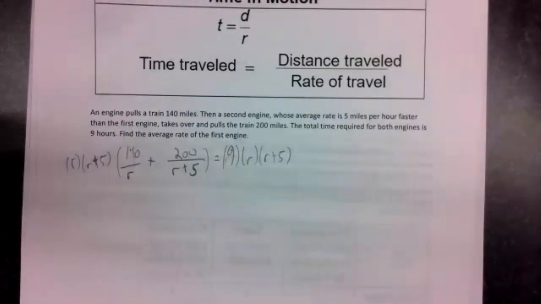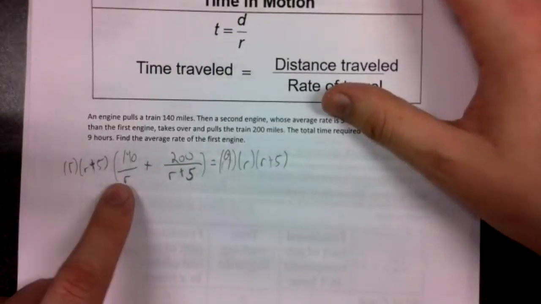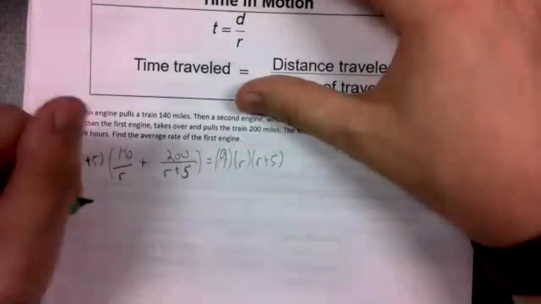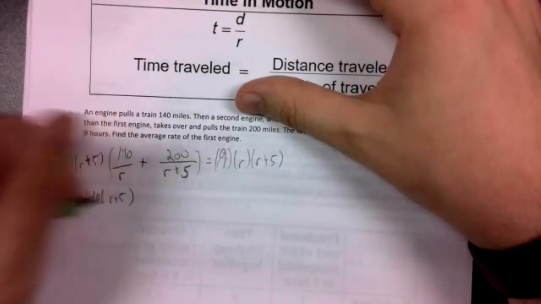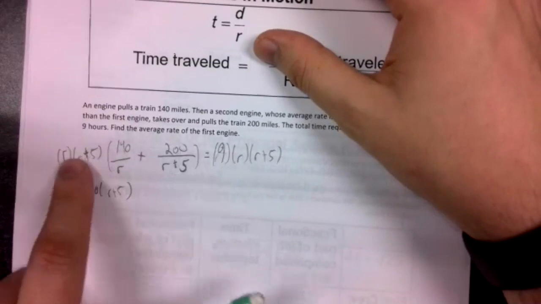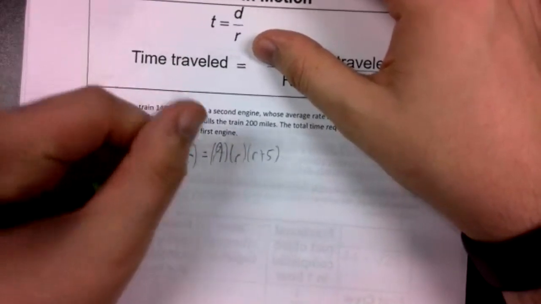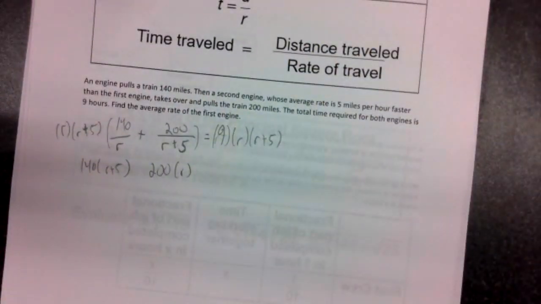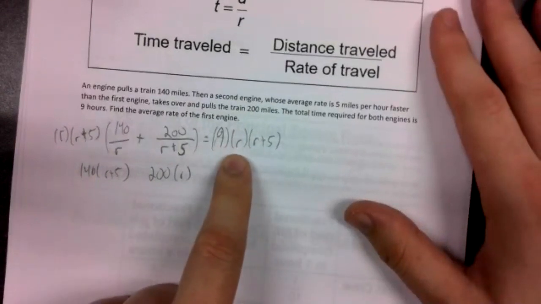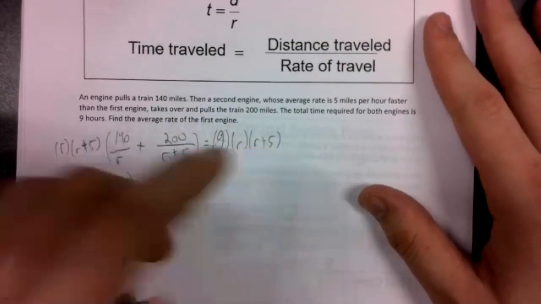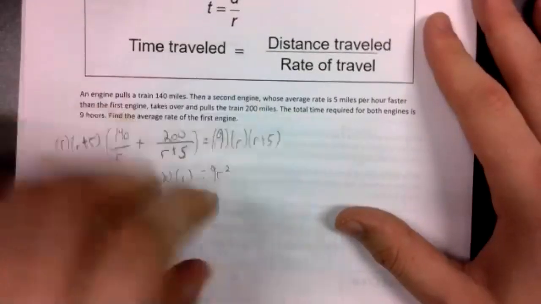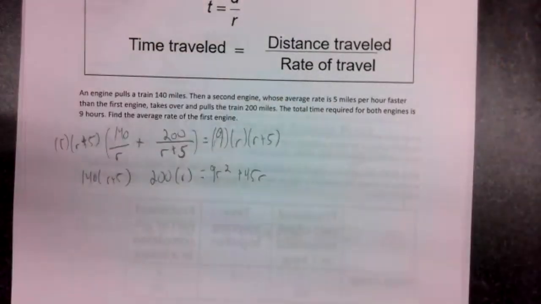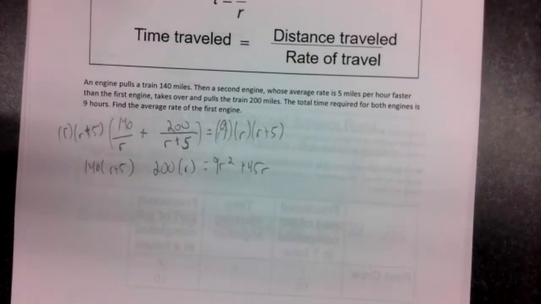Okay? So if I do that, we see that the r's cancel here, and then we have 140 multiplied by r plus 5. And then on this one, the r plus 5's cancel, we just get an r, so we have 200 multiplied by r. And on this side, we have to multiply all those together. So this multiplied by this is 9r, 9r multiplied by this is 9r squared, and 9r squared multiplied by 5 is plus 45r.